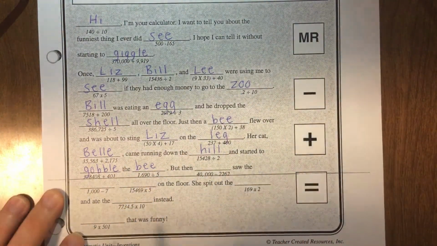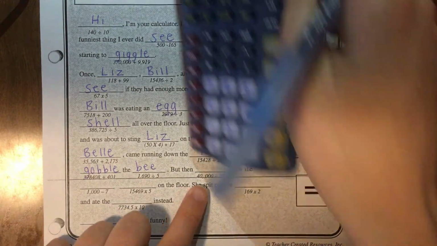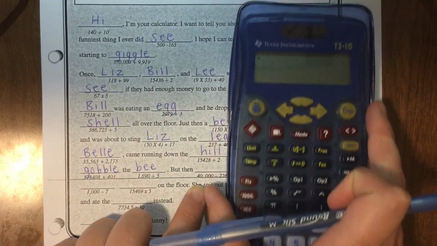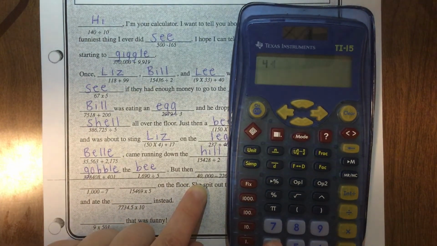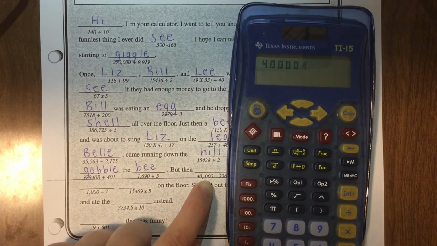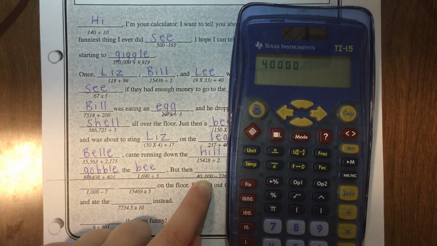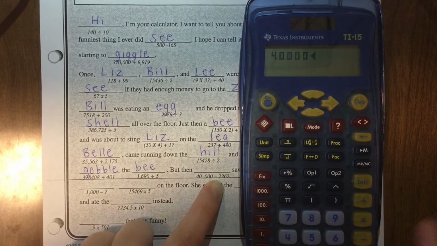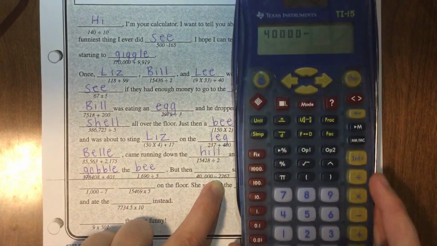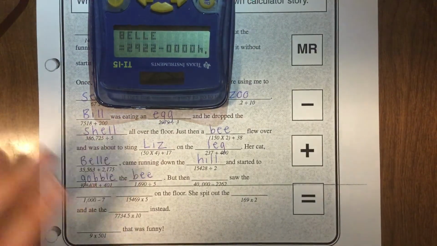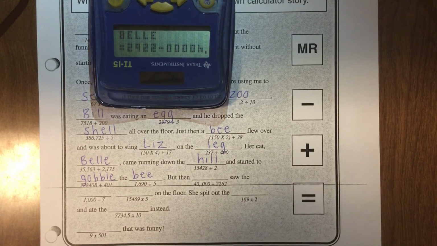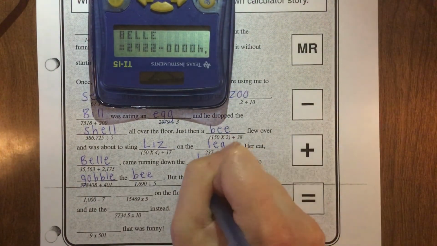Let's see. But then, 40,000. Make sure you get all the zeros in this one, because if you accidentally skip some, you're not gonna get the right thing. So it's 4, 0, and then 3 more zeros. Remember, if there's commas, you don't need to put them into your calculator. It just knows that. And then minus 2262. And we get Belle. Oh, it's disappointing now. I know it's a cat and not a princess, but that's okay. Belle.